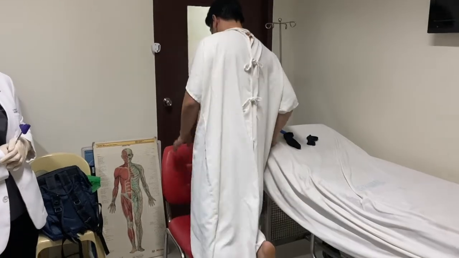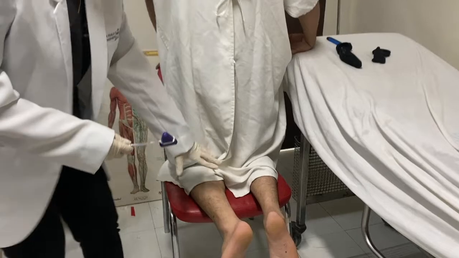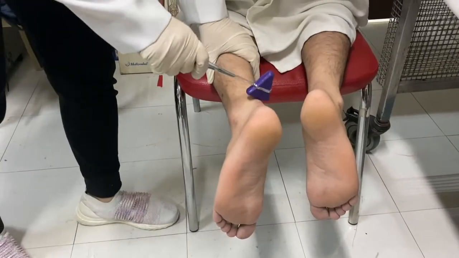For S1, we can also test for the Achilles reflex. While the patient is kneeling with the foot relaxed and in dorsiflexion, strike the Achilles tendon. Plantar flexion should be observed.